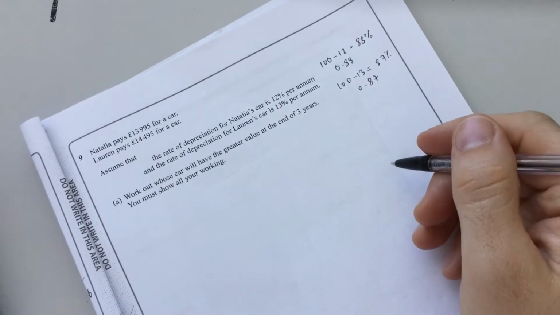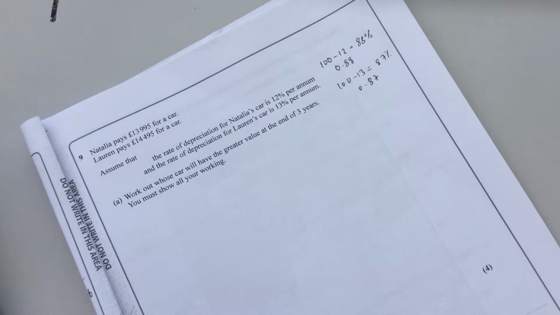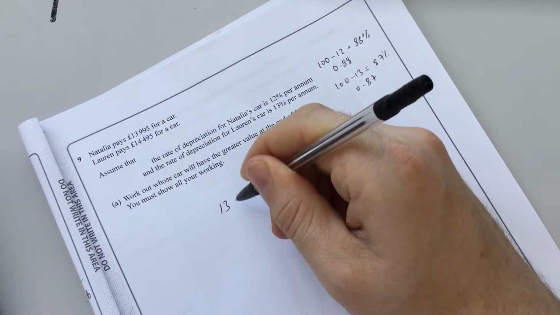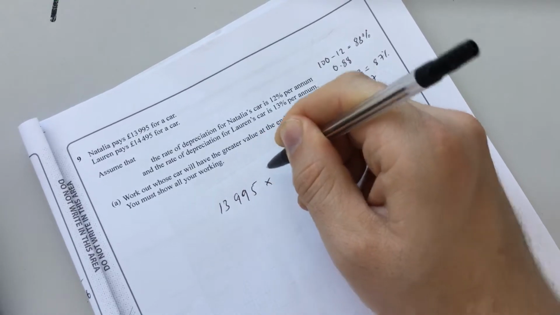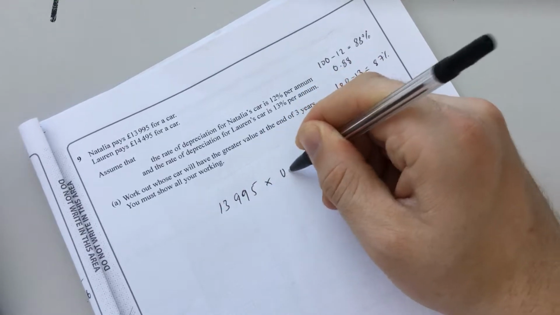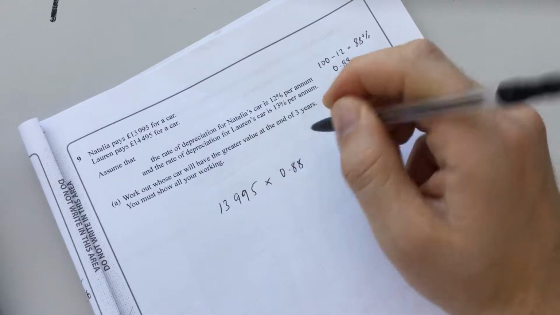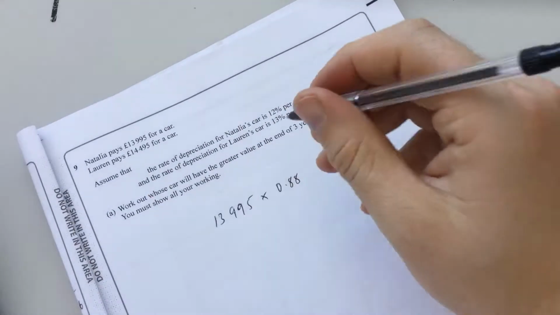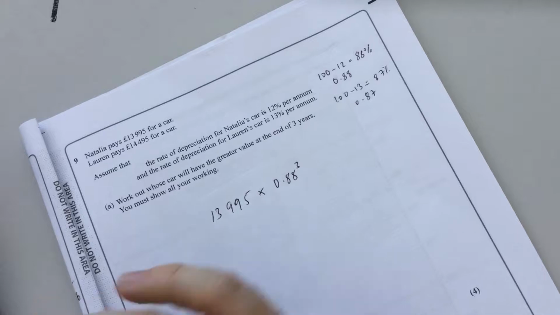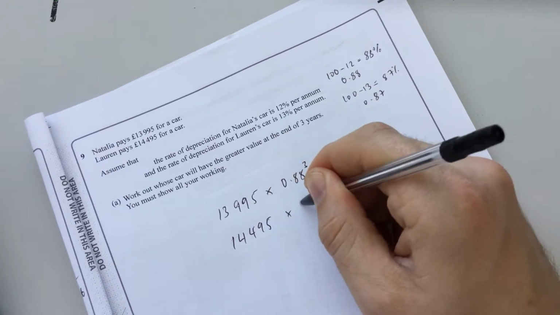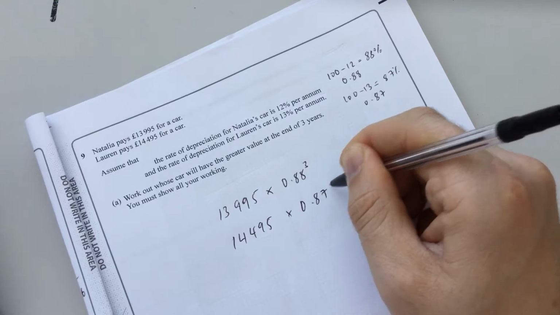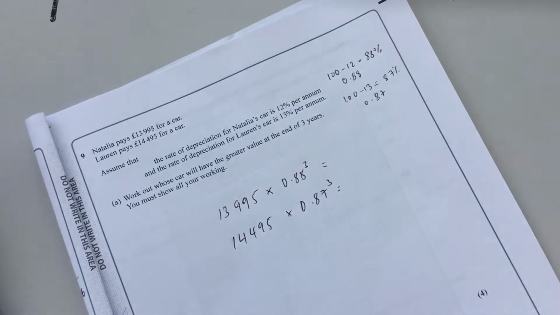So they're your multipliers. If I do 13,995 times by 0.88, that'll just decrease it once, as in 1 year. But as it's 3 years, I'll do a power of 3. And then for the other one, 14,495 times by 0.87, again to the power of 3. It's 3 years.